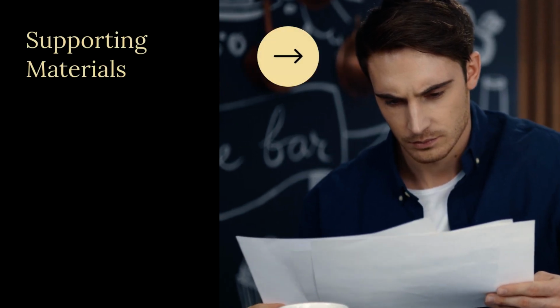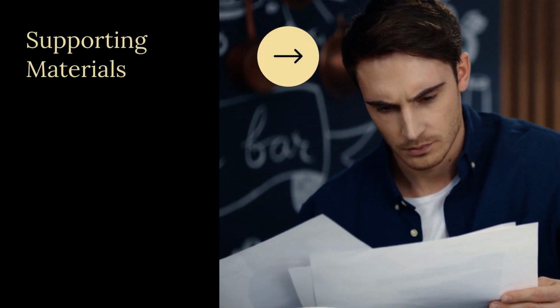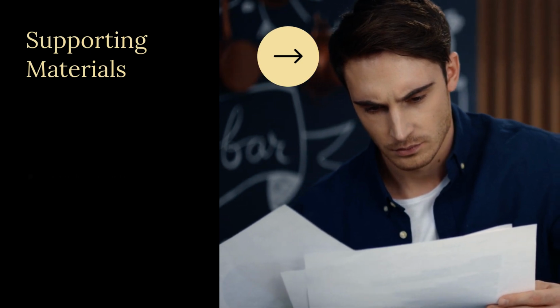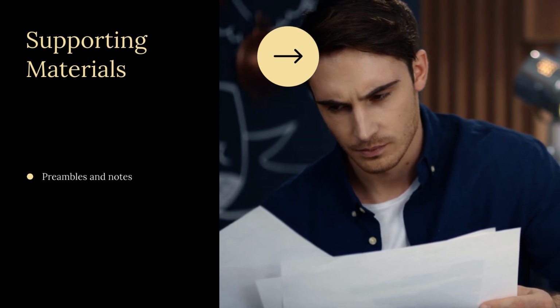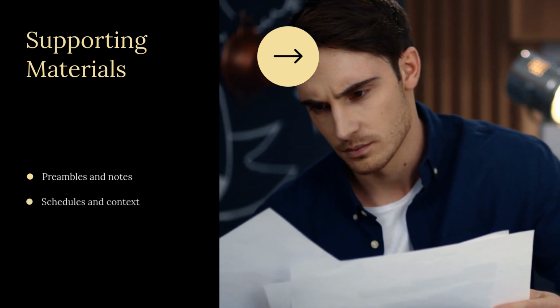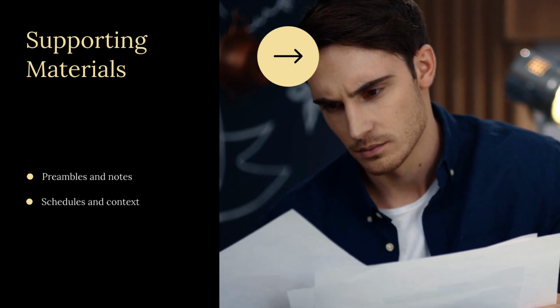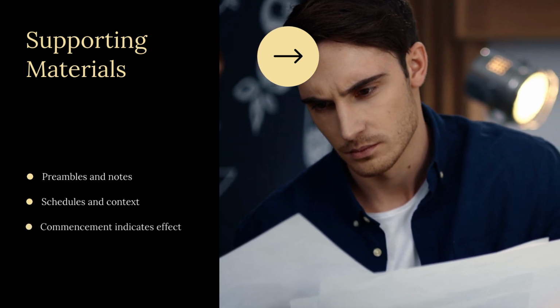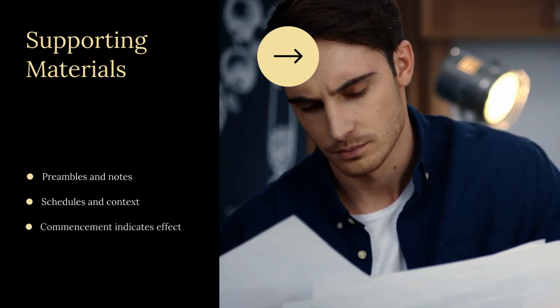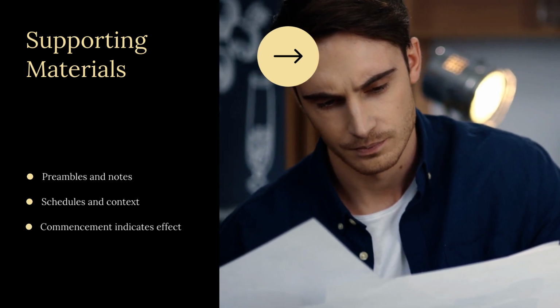Supporting materials include preambles and explanatory notes. Schedules and interpretation sections provide additional context. Commencement sections indicate when statutes take effect. Transitional provisions manage the shift from old to new laws. These components ensure clarity and effective application.